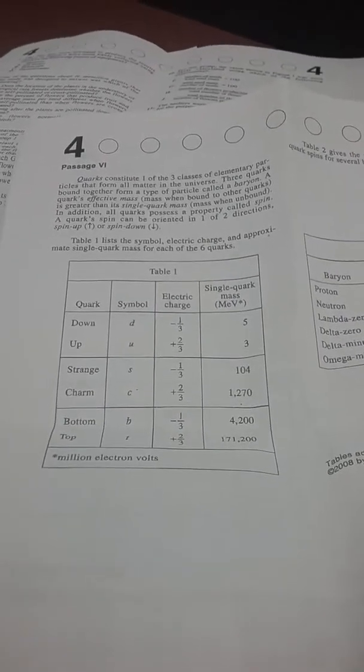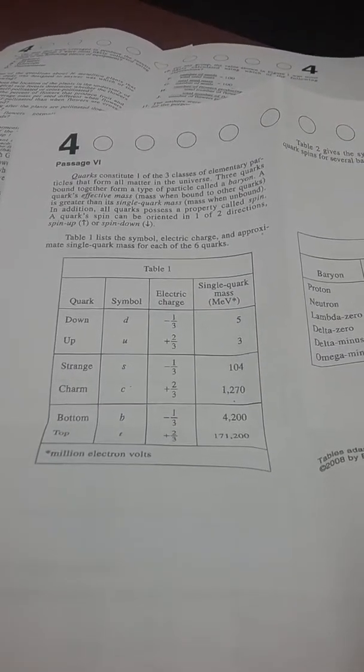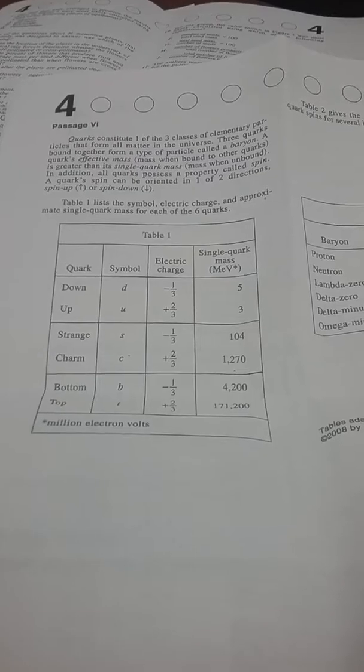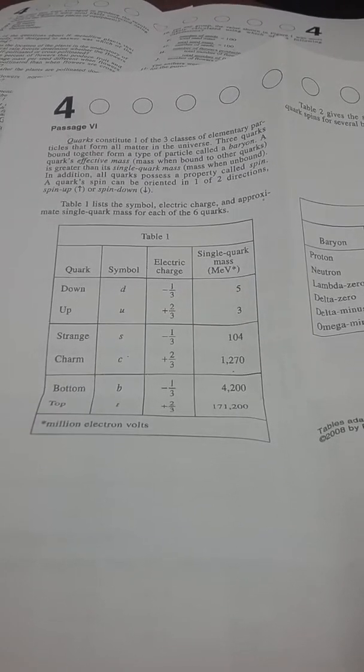Passage 6. Quarks constitute one of the three classes of elementary particles that form all matter in the universe. Three quarks bound together form a type of particle called a baryon.